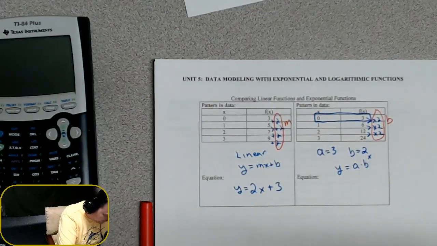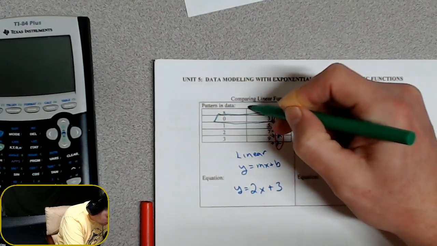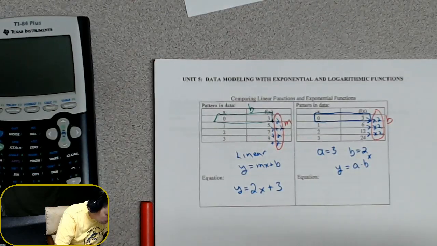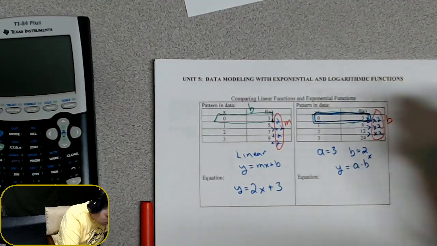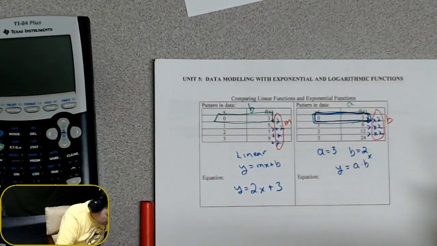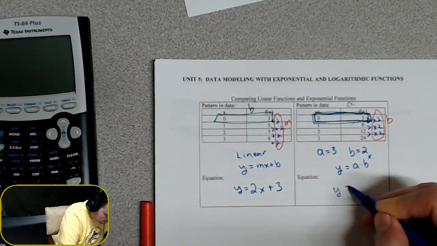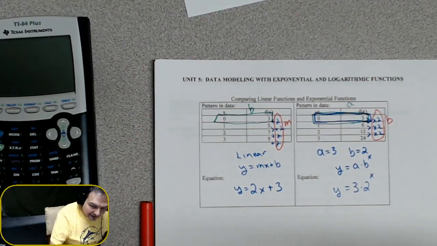And then the y-intercept, let me change colors. Let's do green. The y-intercept is the b for y equals mx plus b. Whereas this one, let me color code it, this is our a. So a is 3, and the b is the 2. So that's how you get that equation.